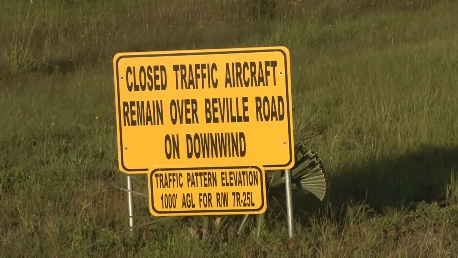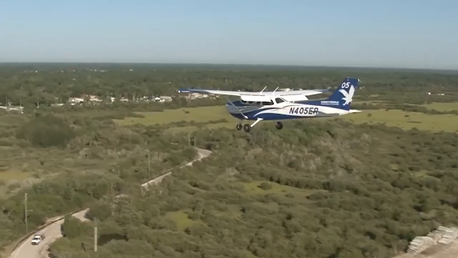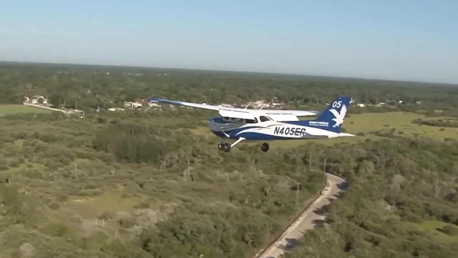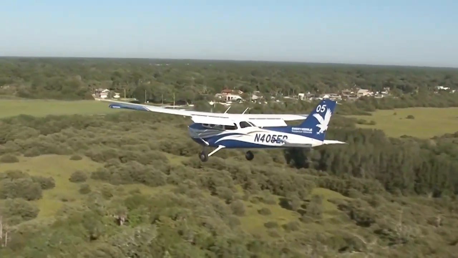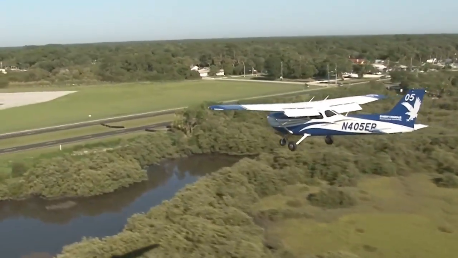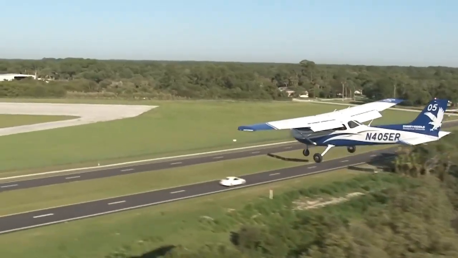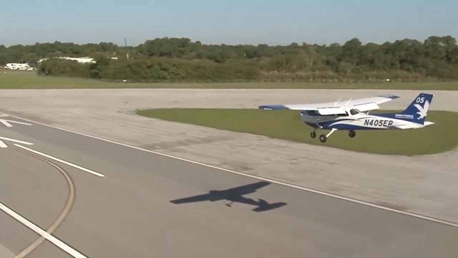When noise abatement procedures exist, informational signs outlining recommended procedures are often posted near the departure ends of runways. Flight schools and other businesses on airports known as fixed base operators or FBOs often have information on noise-sensitive areas and noise abatement procedures posted on bulletin boards or on their websites. It is also recommended to consult with local pilots and operators to learn about noise-sensitive areas.